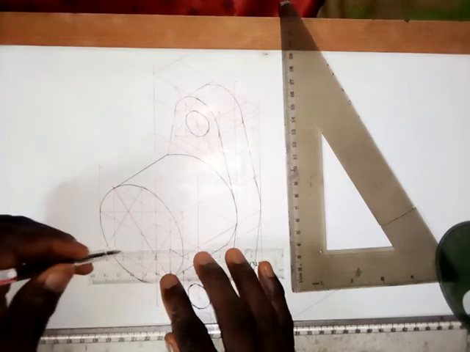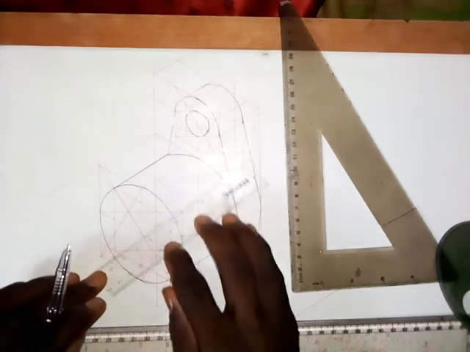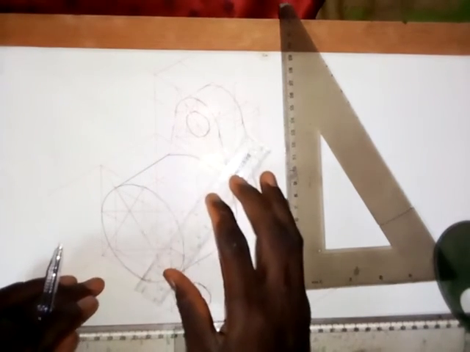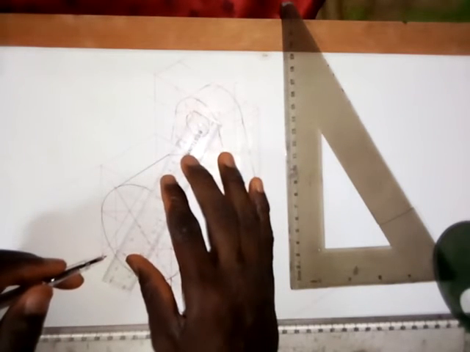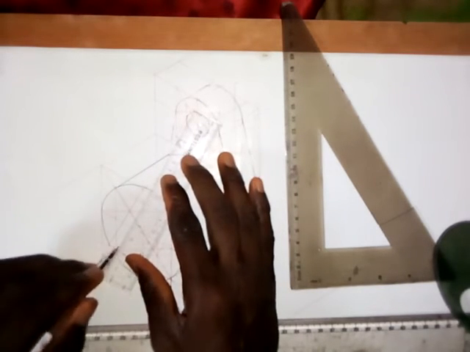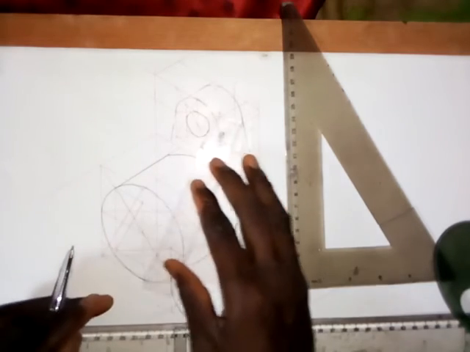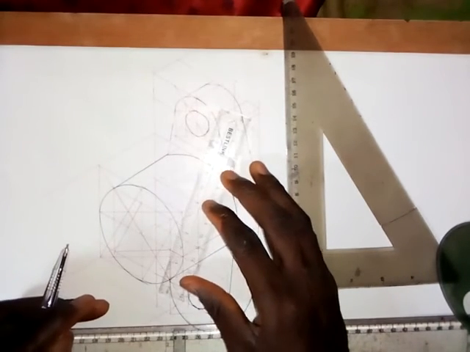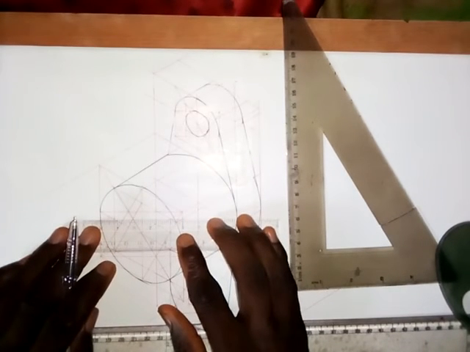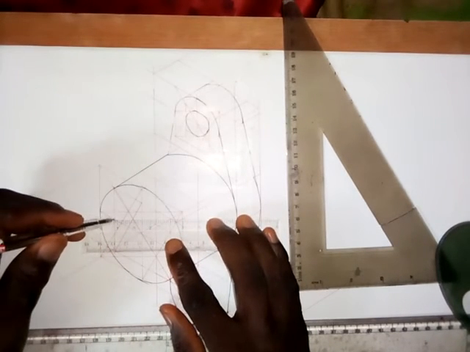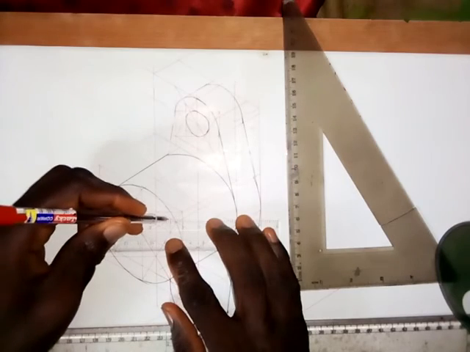So join this together with this, and this goes together with this. Watch my video on how to produce an isometric circle, so you will know how to do this. It's not something hard.